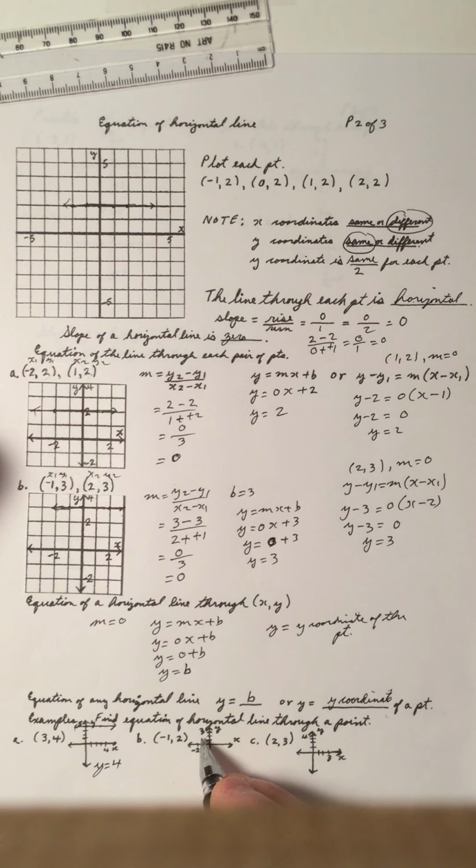Negative 1, 2 is right there. So there's the horizontal line. So the equation of this horizontal line is y equals 2. It's the y coordinate of the point or the y-intercept. And 2, oh, I got a little bit high there, got up to a 3, so that should be right there. Apologize for that. Going through at 2, 1, 2.